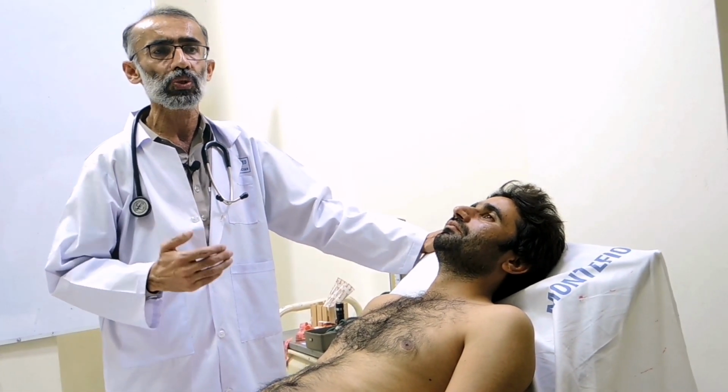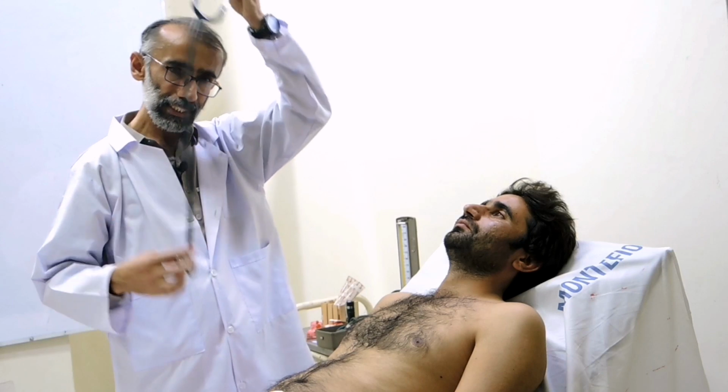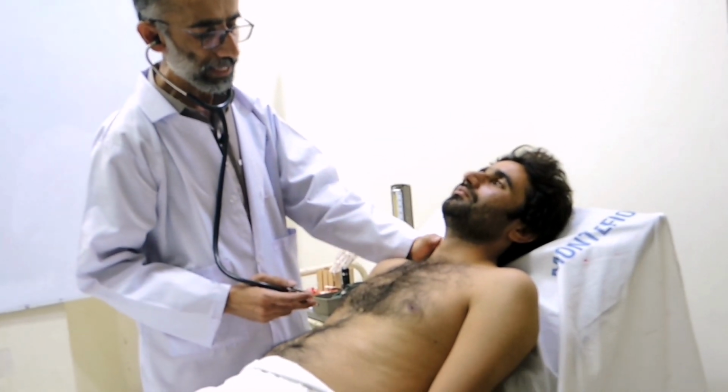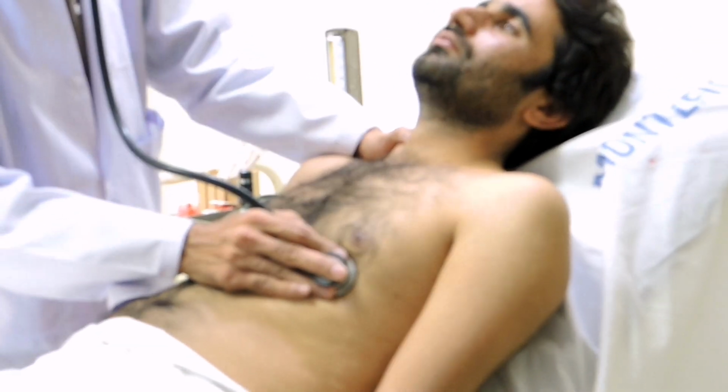In case of a murmur, make sure that you get the patient to breathe in and out, to assess the variation in the intensity of the murmur. Auscultation begins at the mitral area with the diaphragm, and time it with the carotid pulsation. This is the mitral area.